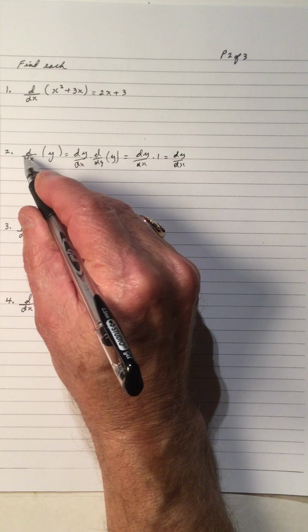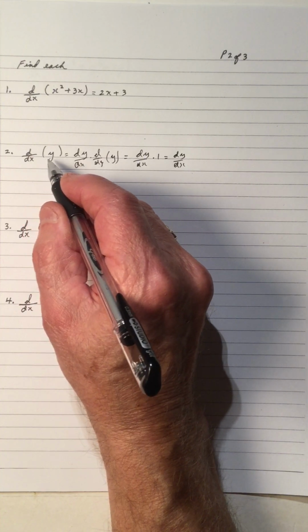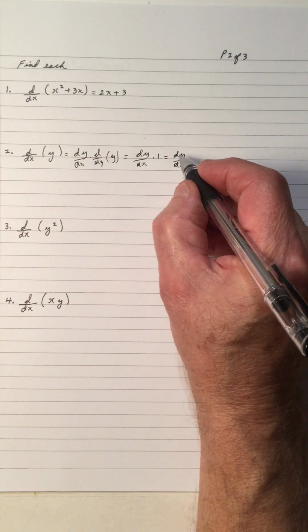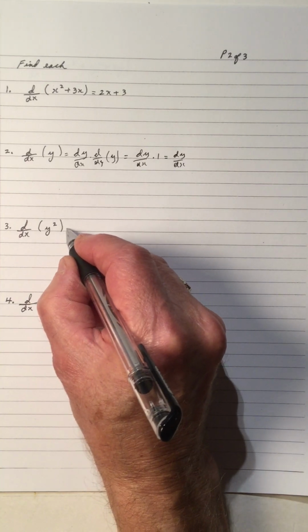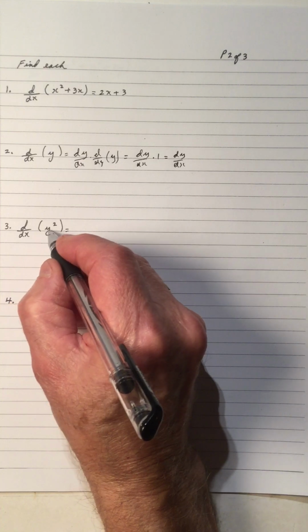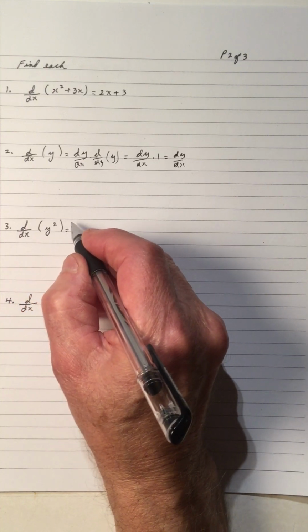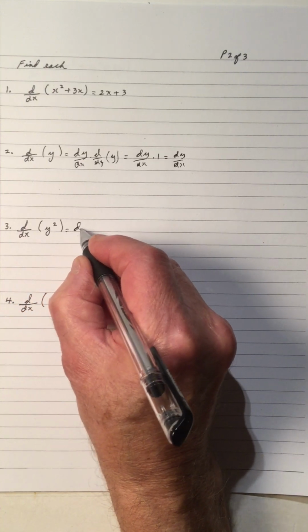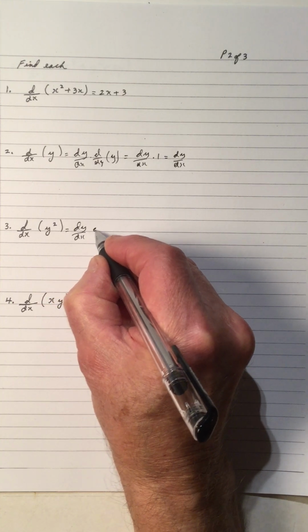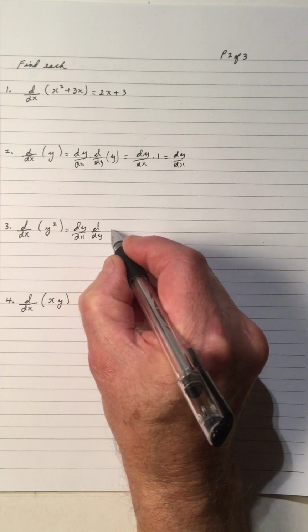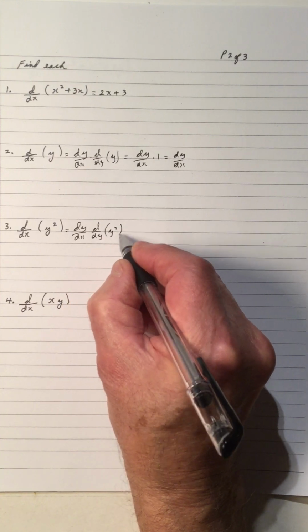So anytime you do d dx on a y, you have to use implicit, which means you're going to get dy dx. And again, we have d dx on a y, so that's implicit. So we go dy dx and dy on y squared.